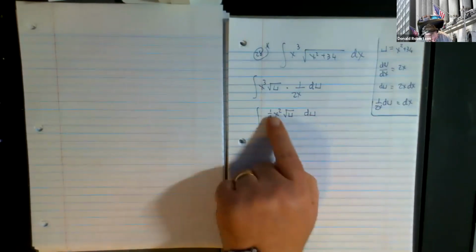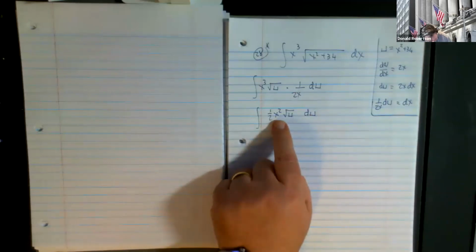The goal here is to have nothing but u's. And most of the time, they disappear on you and you don't worry about it, right? You've only got u's. But not this time. X squared is a little orphan. It's sticking out there like a sore thumb, getting in the way of the next step. So I'm going to return to this fella.